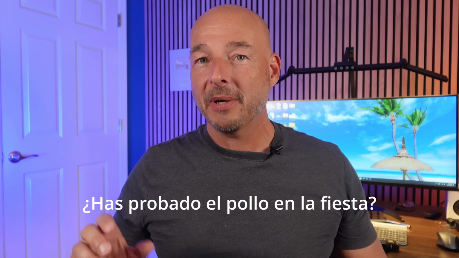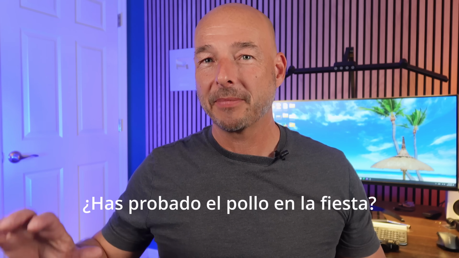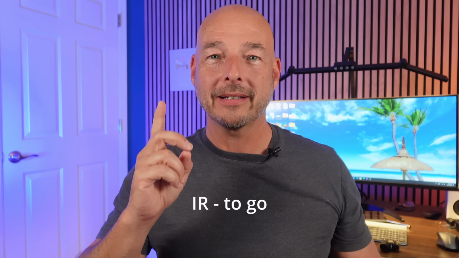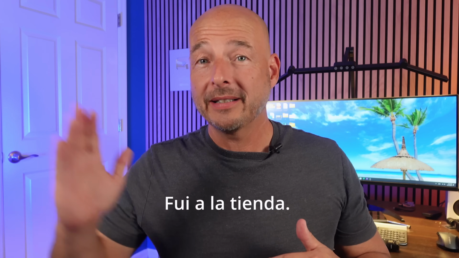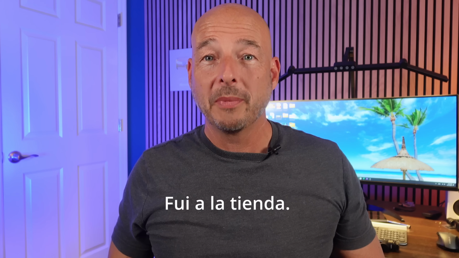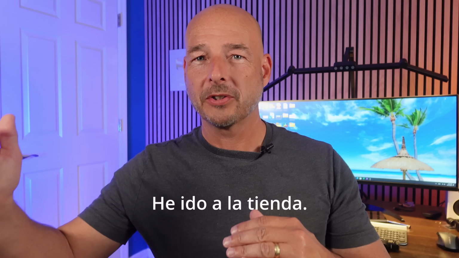It's something to keep in mind if you're ever translating from Spanish back into English and you see sentences like that. You'll see it with the verb ir a lot. Instead of just saying fui, like fui a la tienda, I went to the store, you may see he ido a la tienda, like I have gone to the store.